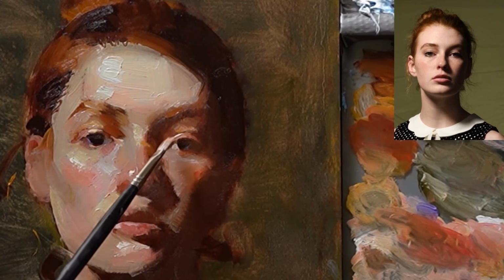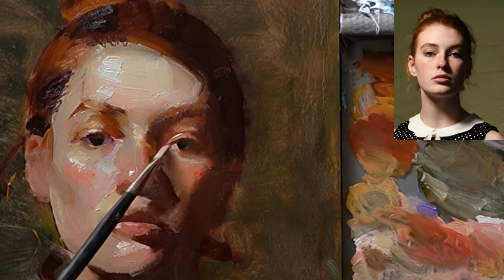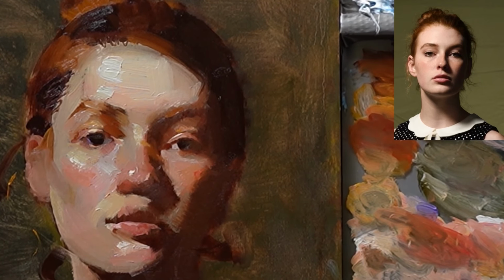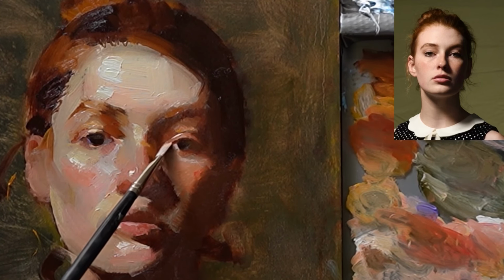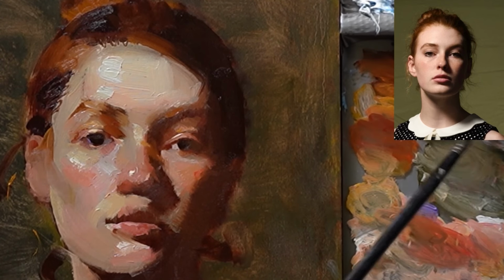We didn't even need to paint the tear duct. It was just something that was already there. But if you want to add a little more color, you can add a little more color. But we carved it out by painting around it.